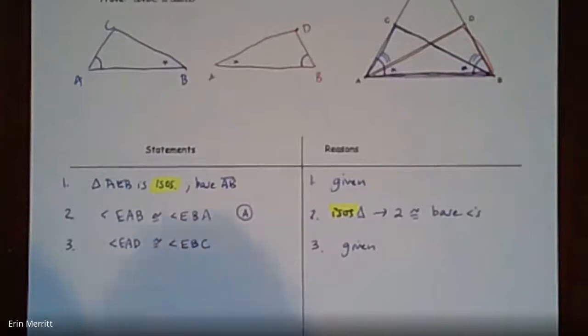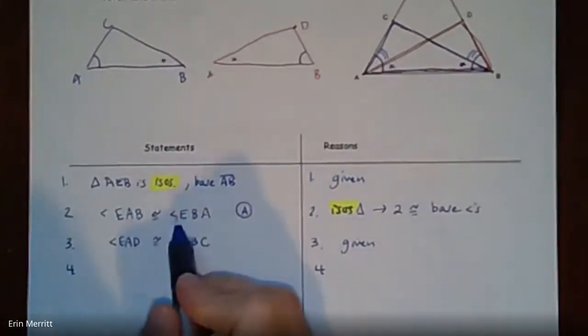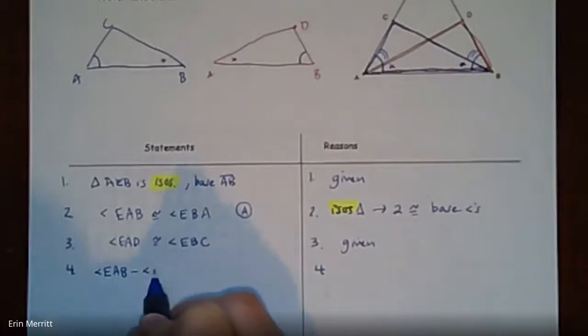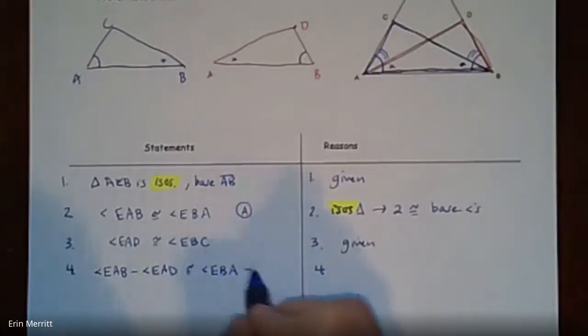All right. So we're going to get a little crafty here and use some subtraction postulate. So remember, this is the big angle. That's part of it. So we're going to take the big angle, EAB, minus part angle, EAD. And we know that that's going to be congruent to the big angle, EBA, minus part of it, angle EBC.